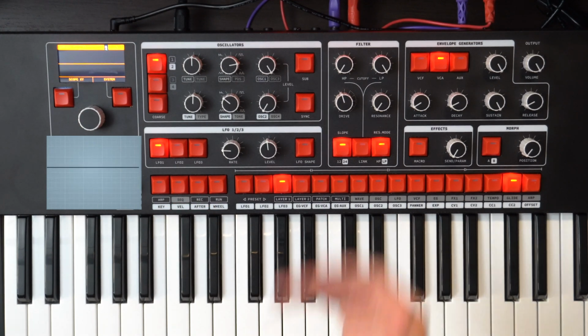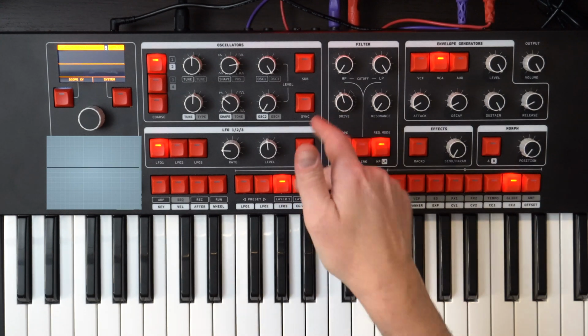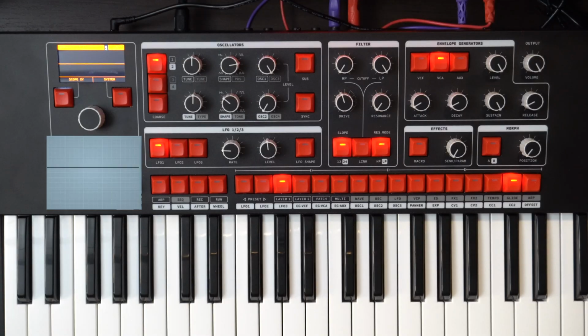Nice amount of movement. So something as simple as that, just attaching the LFO to the wave shape, gives us more sound to play with.